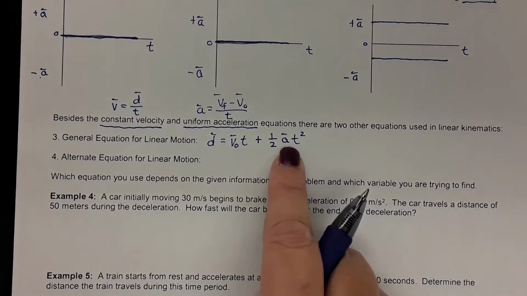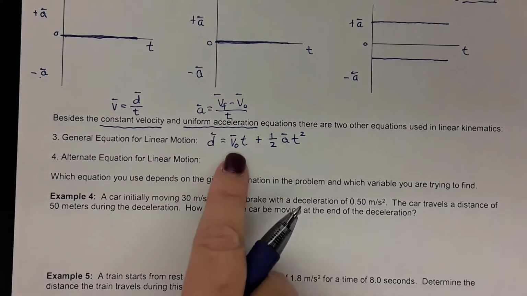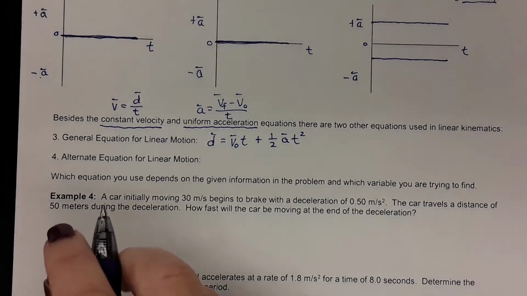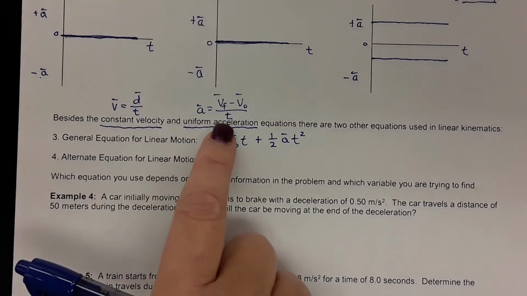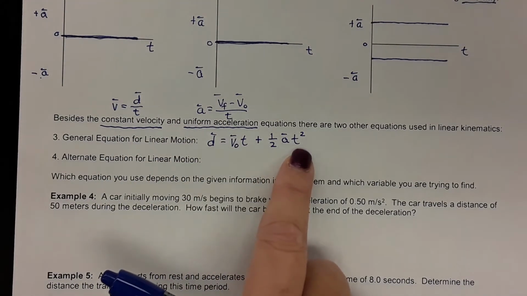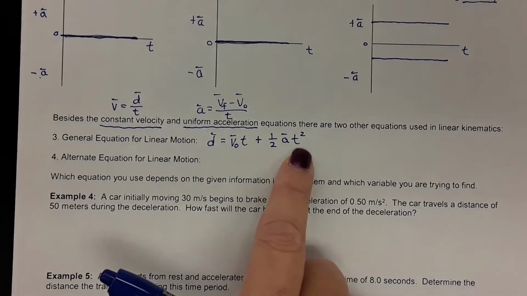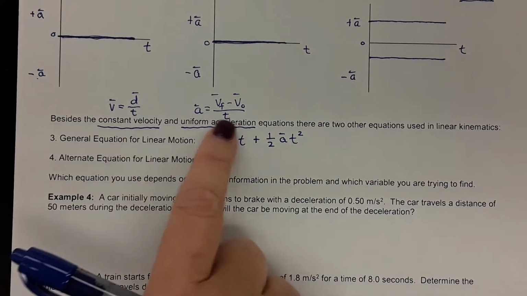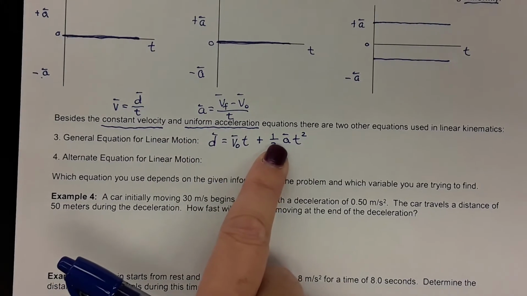Now, these three work very well in helping us solve problems, but there is one little catch. If you'll notice, all three of these formulas are time dependent. You either have to know the time or the time is the unknown you're looking for, but time is in the formula.